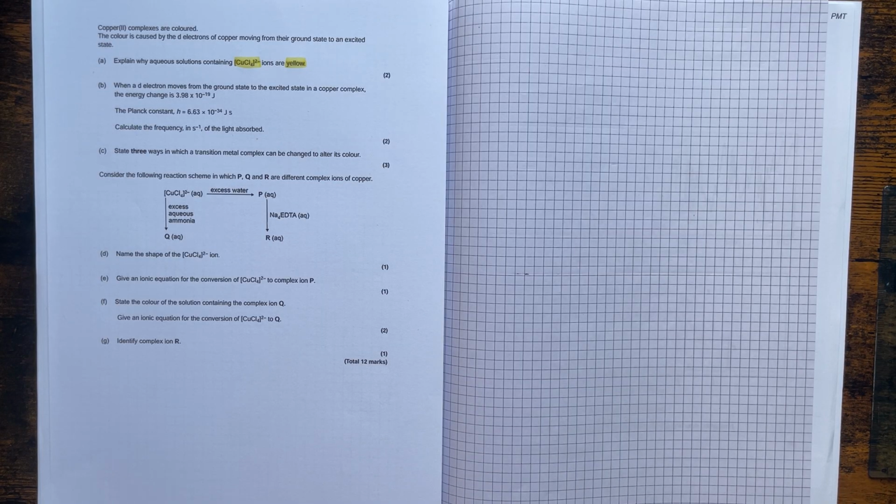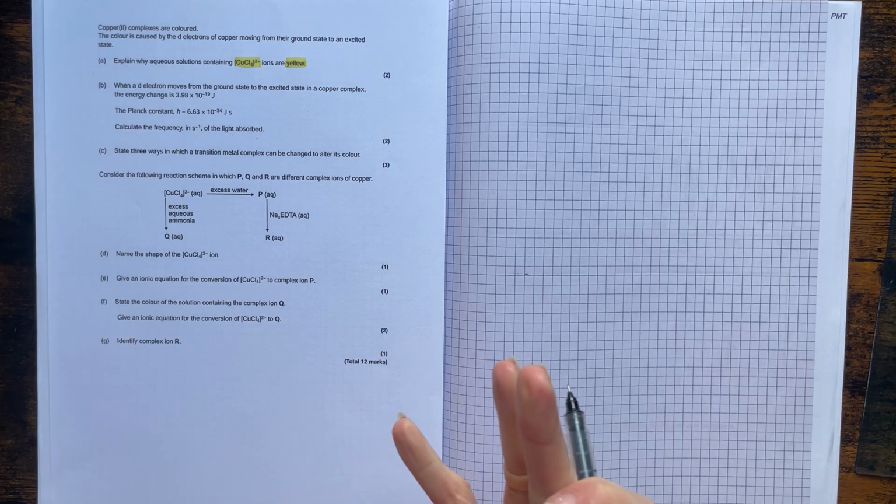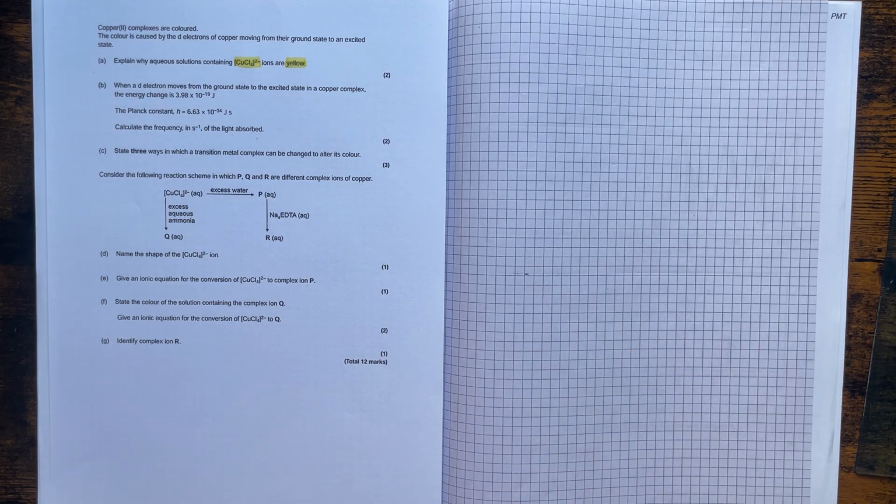But the bit that's relevant for now is if we are told the colour of a solution or we're expected to know the colour of a solution, we need to build that into our explanation here. So we can't just say, oh yeah, visible light is absorbed, the d electron is excited from the ground state to the excited state, and then the complementary colour is reflected or transmitted.